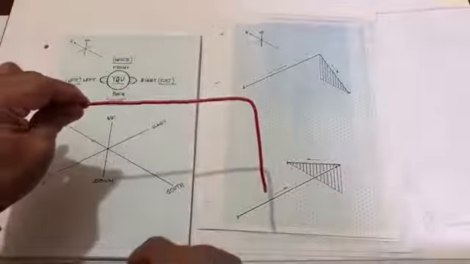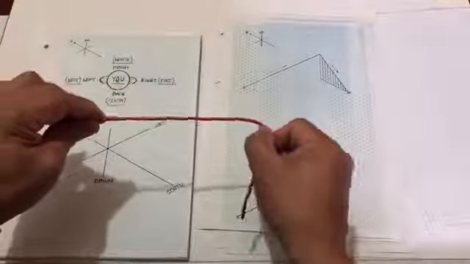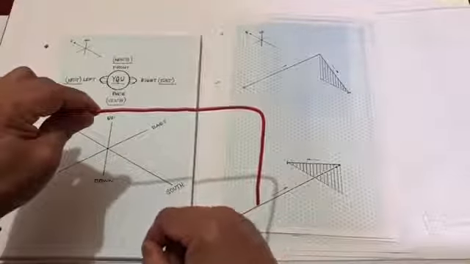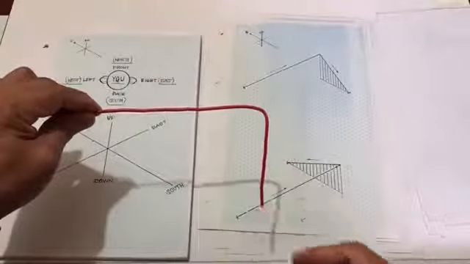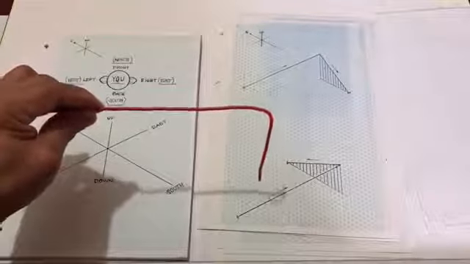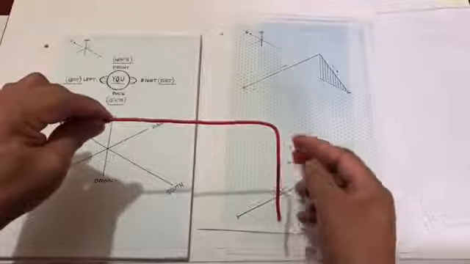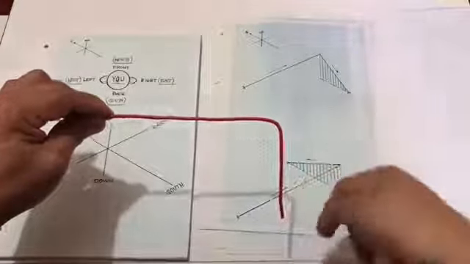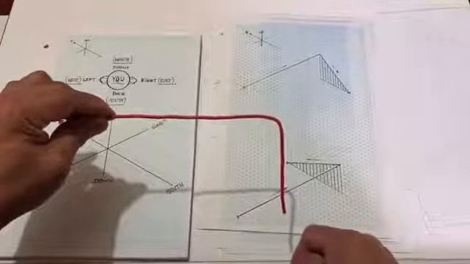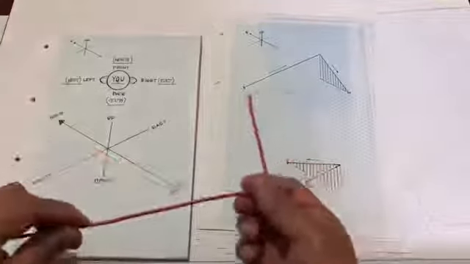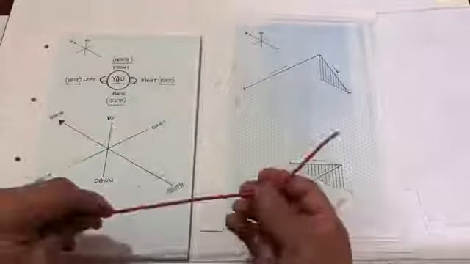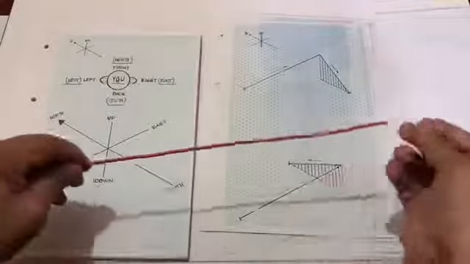South. Okay. So it goes that way. That is down. The offset is down. Okay. Now, the other one, next one.